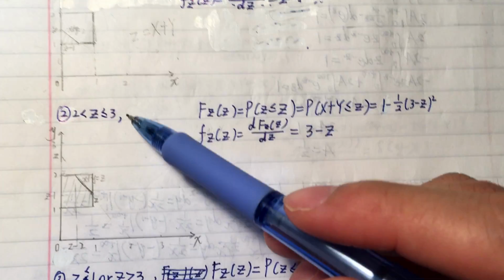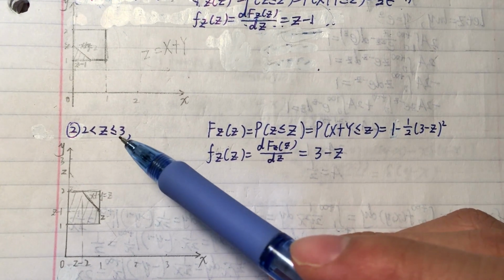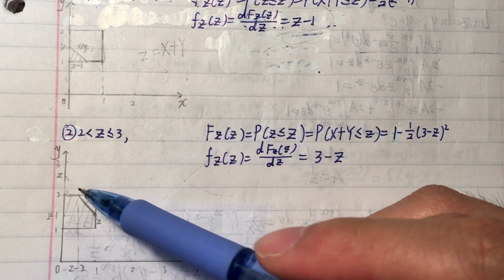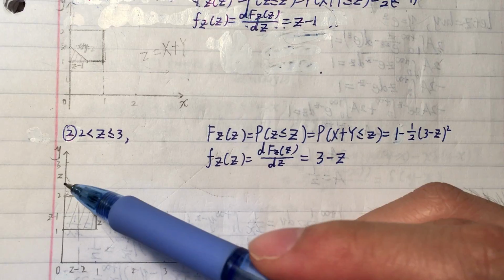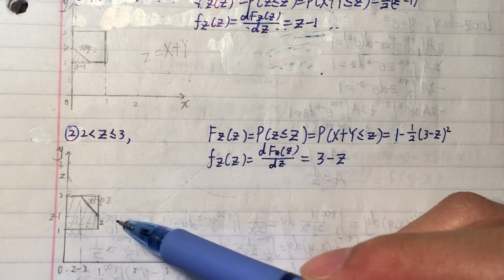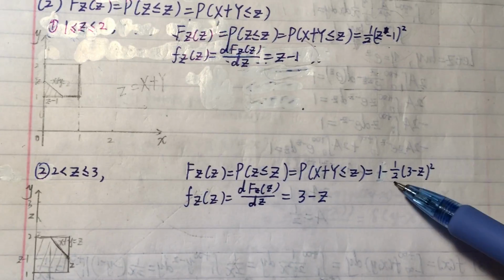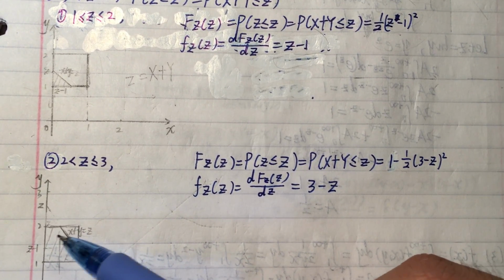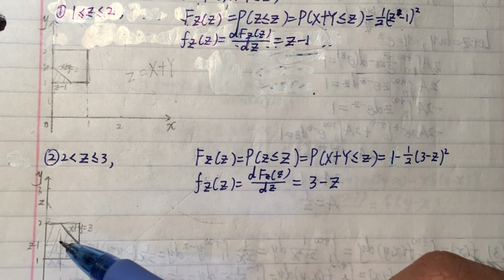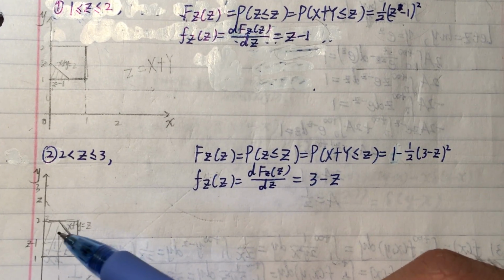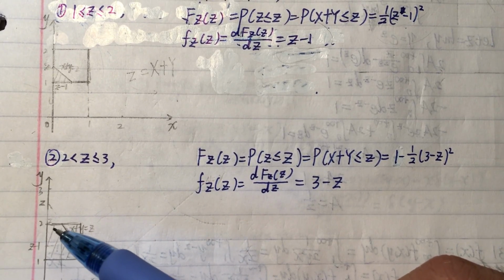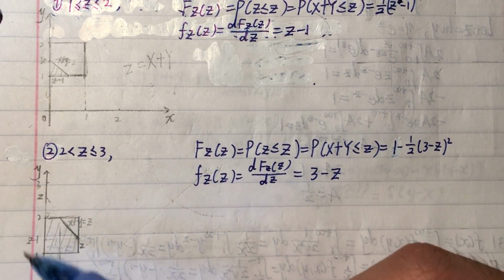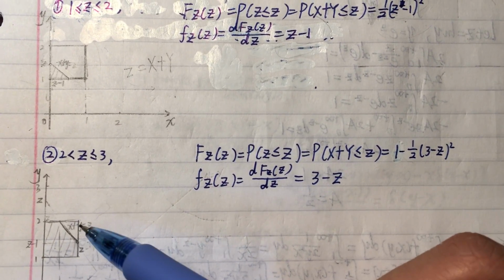And for z larger than 2 and smaller than or equal to 3, we can know that the line goes this way. So we must get the area of the shaded region. This area equals the square minus the triangle.